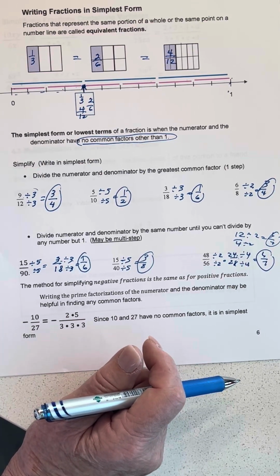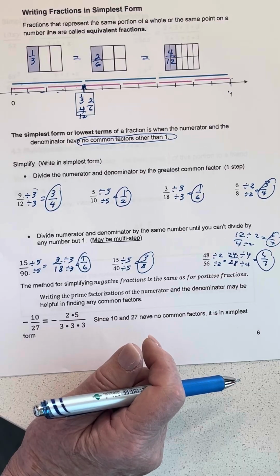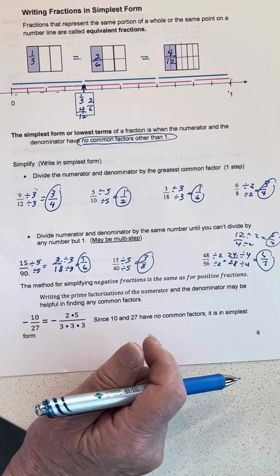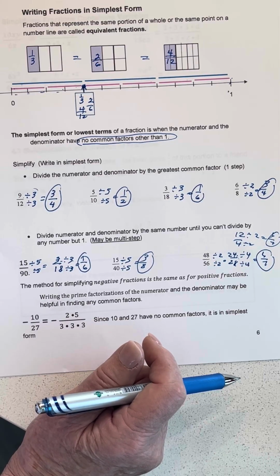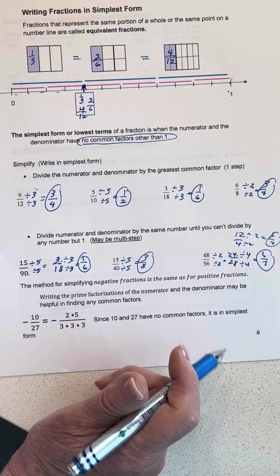So my point is, sometimes just moving ahead and dividing by an apparent common factor, and then in the end you have to divide again, may be the smartest thing, rather than sitting there struggling over what's the greatest common factor that both of these numbers have?